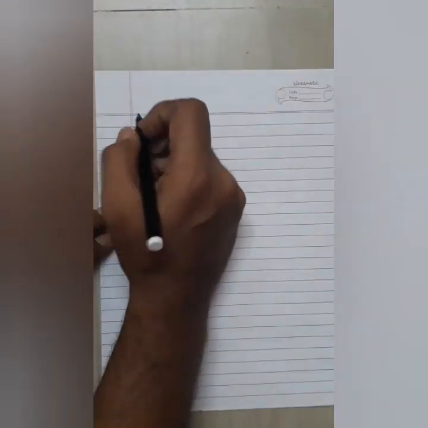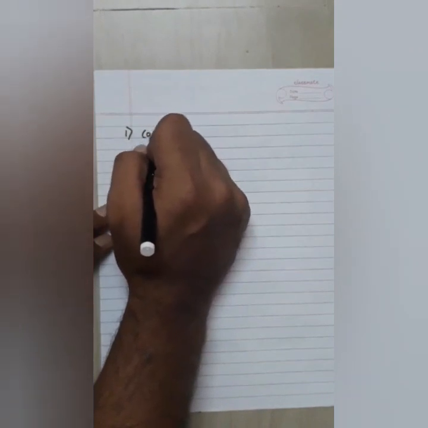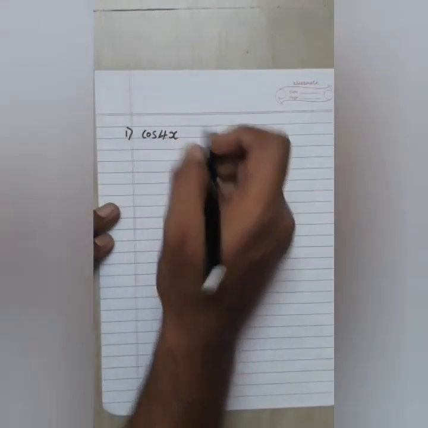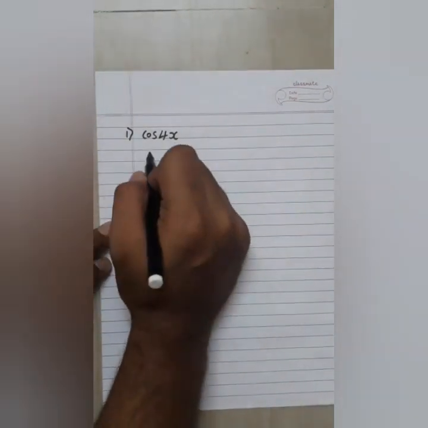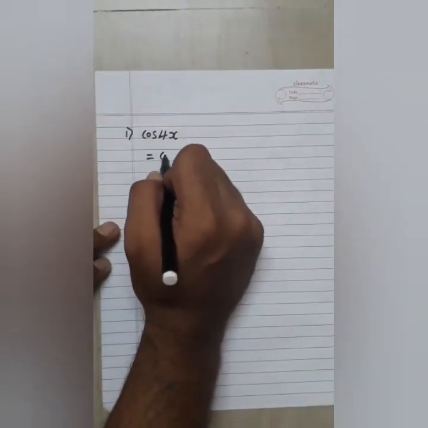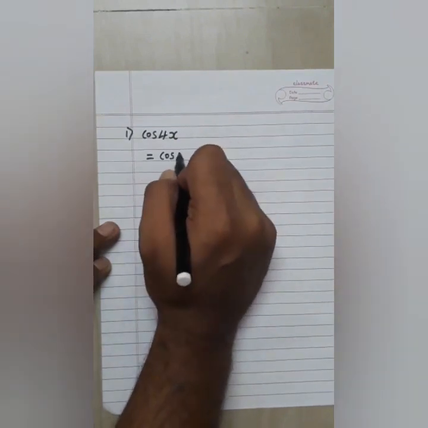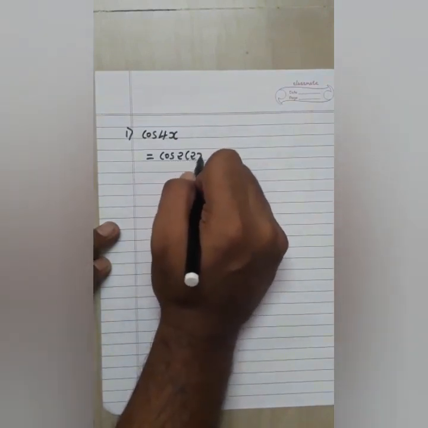Now, related to these formulas, let's discuss one question. First question: find the value of cos 4x. So cos 4x, in place of it we write cos 2 into bracket 2x.